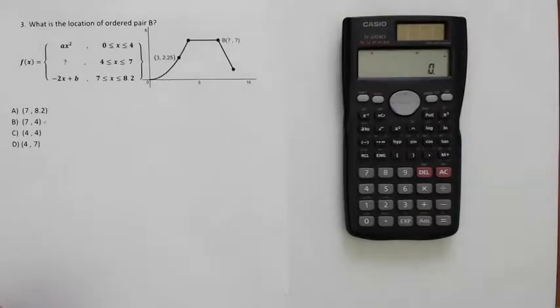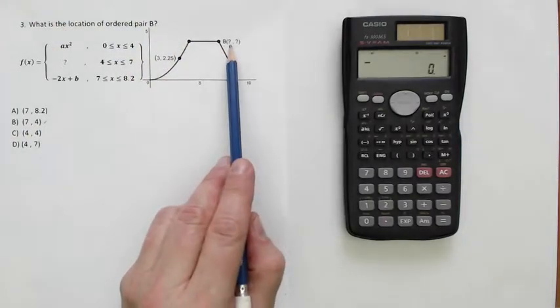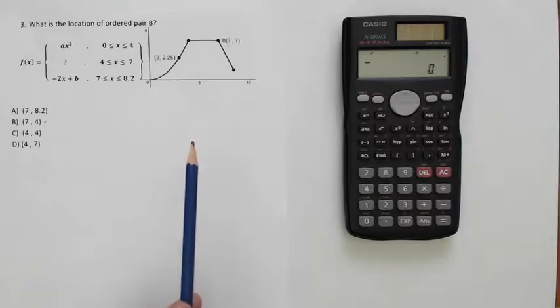Hey, this is Piecewise number 3. What is the location of ordered pair B? So I want to know this point here. And to do that, I'm going to have to use the information from the piecewise function. So I don't really have much.